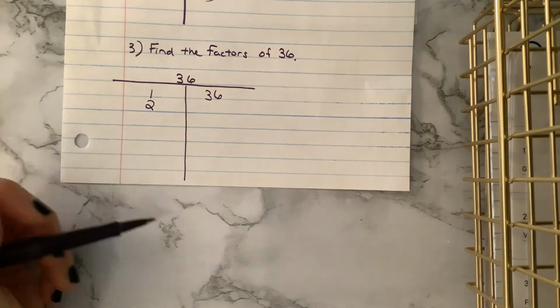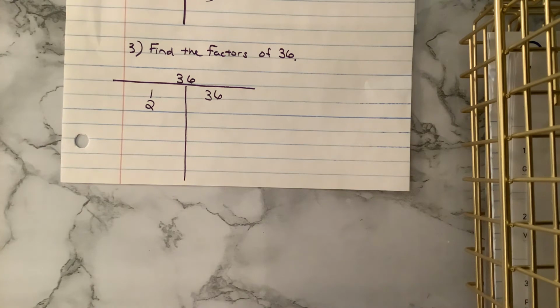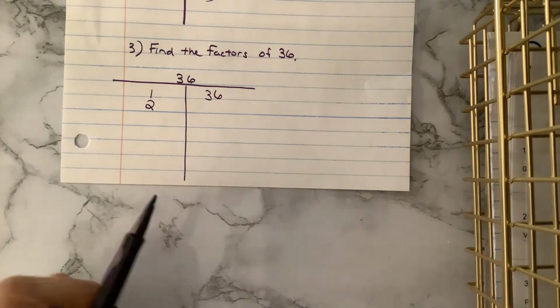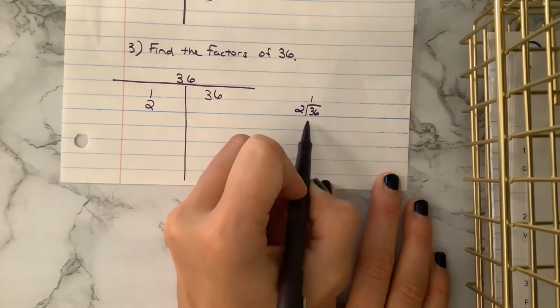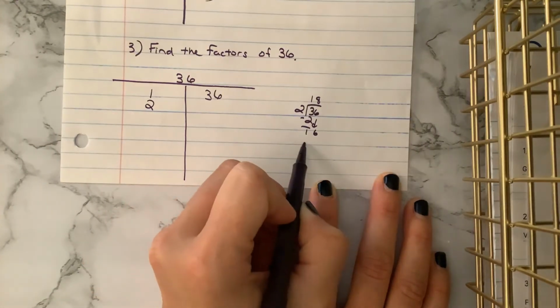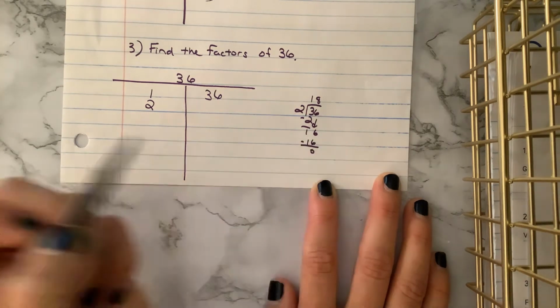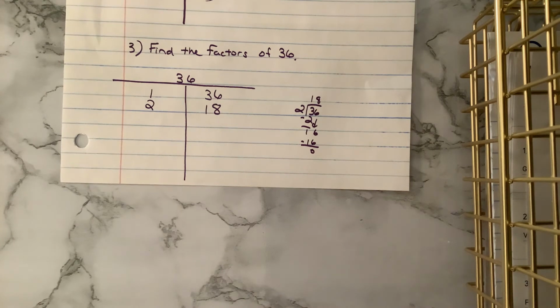So now we have to figure out what is this factor pair. 2 times what is 36? You might be able to do this in your head, and if not, you can do your quick little division over here. Okay, and you should find that the correct answer is 18. 2 and 18. Okay, now we're going to check 3.